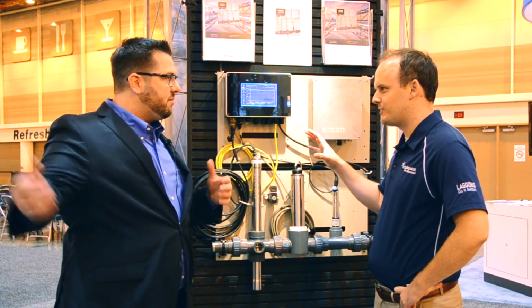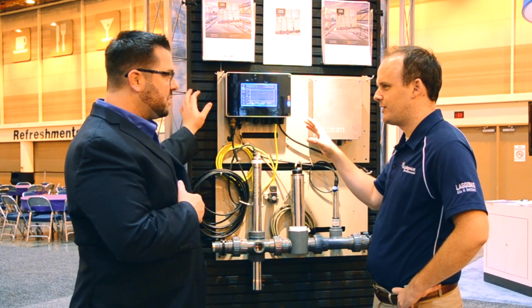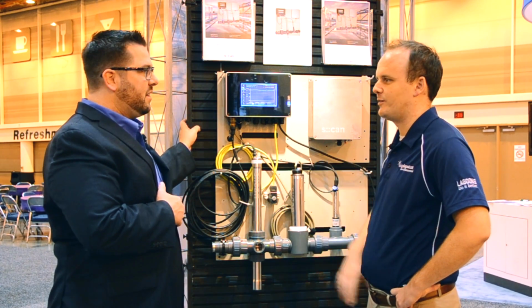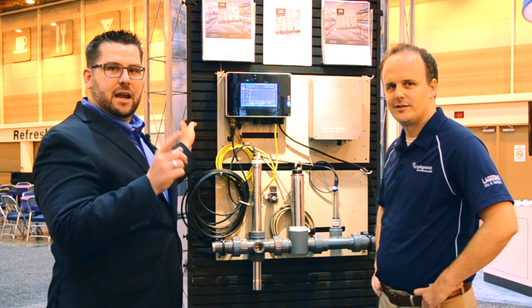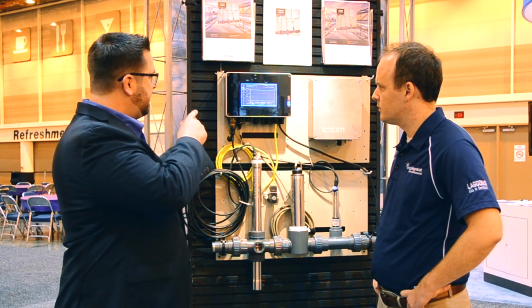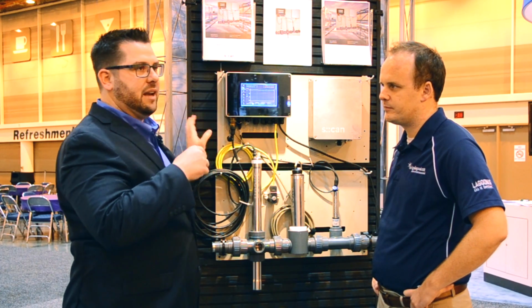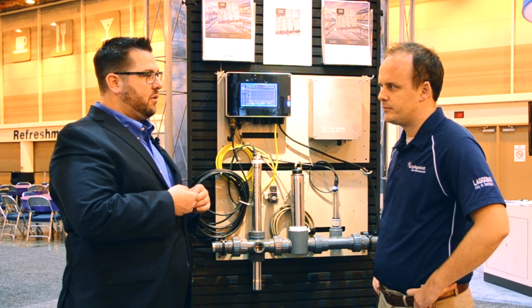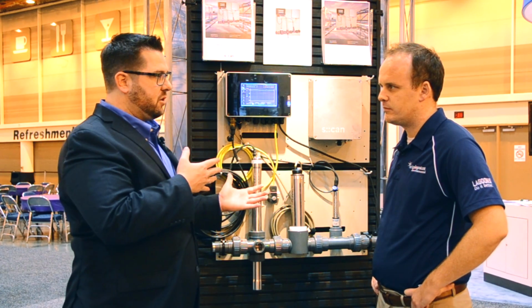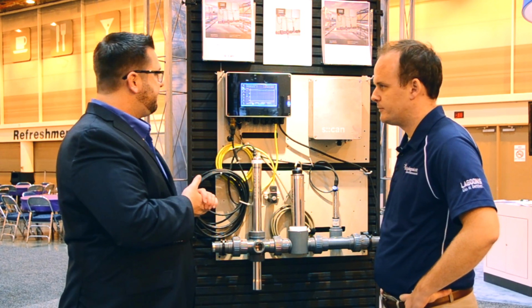You can calibrate the sensor? Absolutely, from the controller. Can you do that via your phone too? Absolutely. SCAN has an application that is actually linked directly to this. So you can do it via an IP address or you can have your own app on your cell phone. You can do it on an iPad, on your computer, on your laptop, whatever you'd like. Can you set up alerts and things like that?